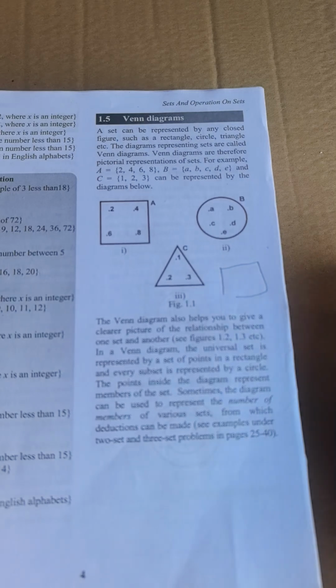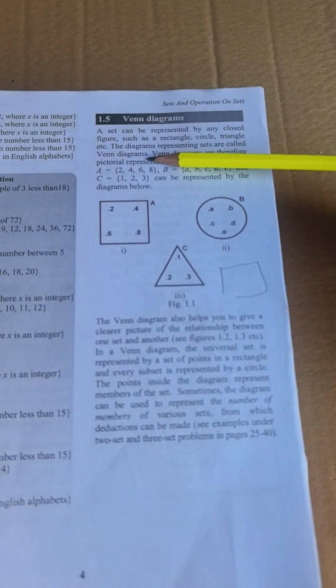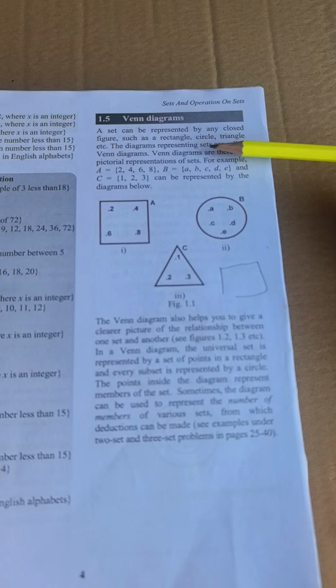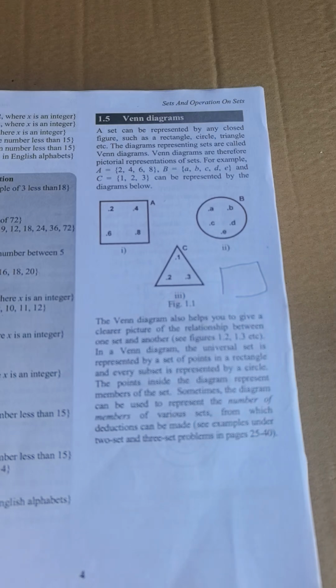Now, for example, we have set A comprising 2, 4, 6, 8. We have B: A, B, C, D, E. And we have C: 1, 2, 3. These can be represented by the diagrams below. So set A is in this form. We have dot 2, dot 4, dot 6, dot 8.